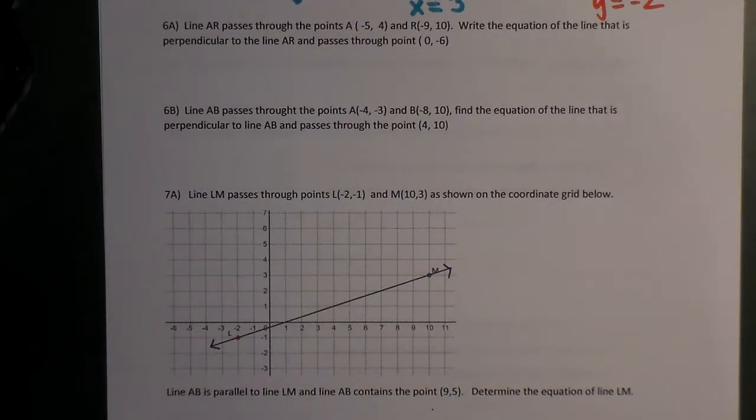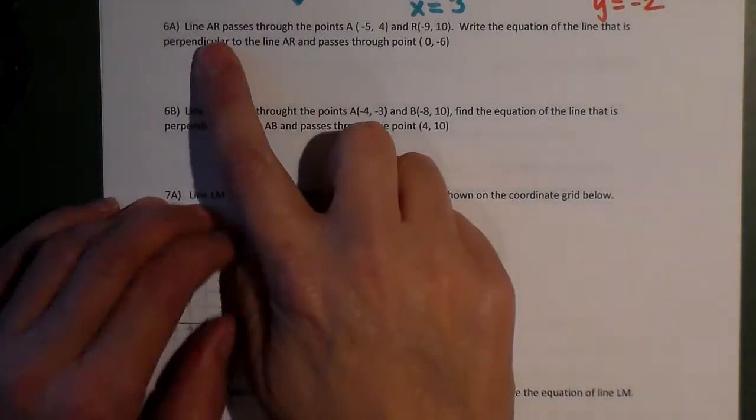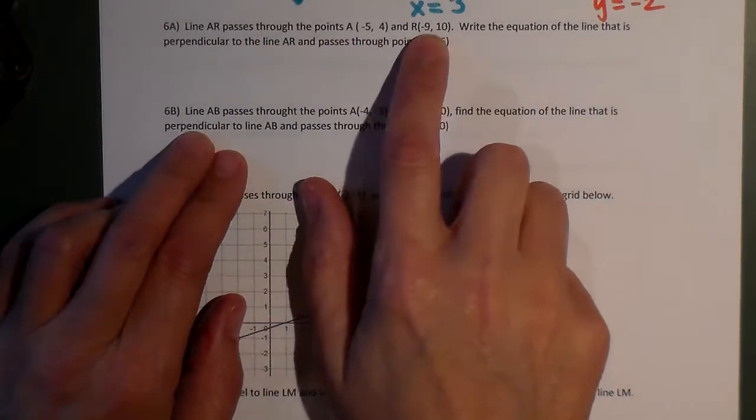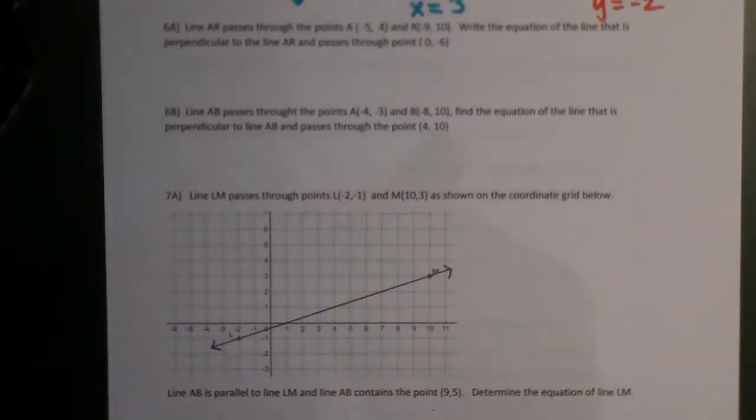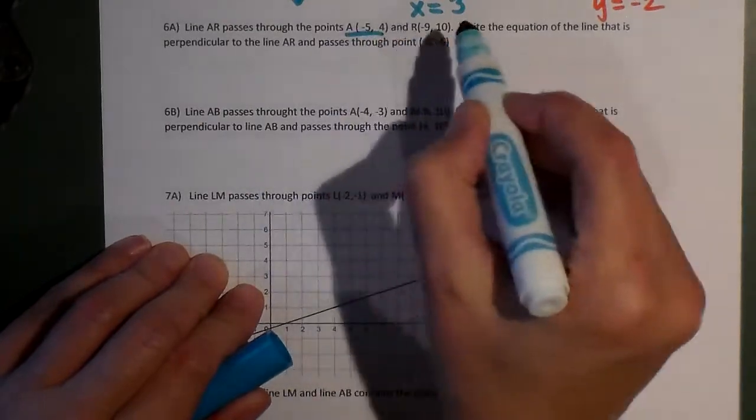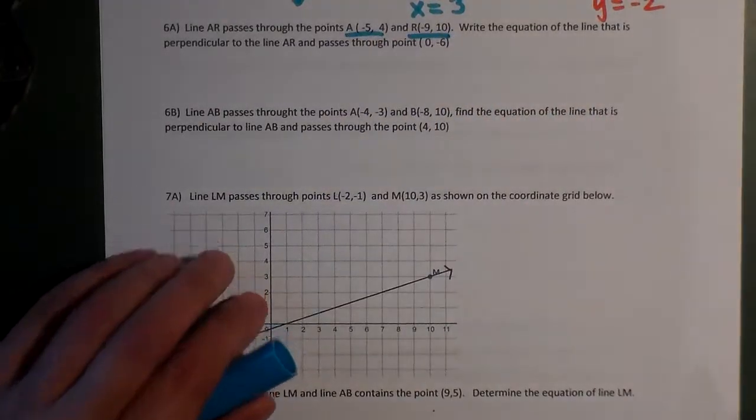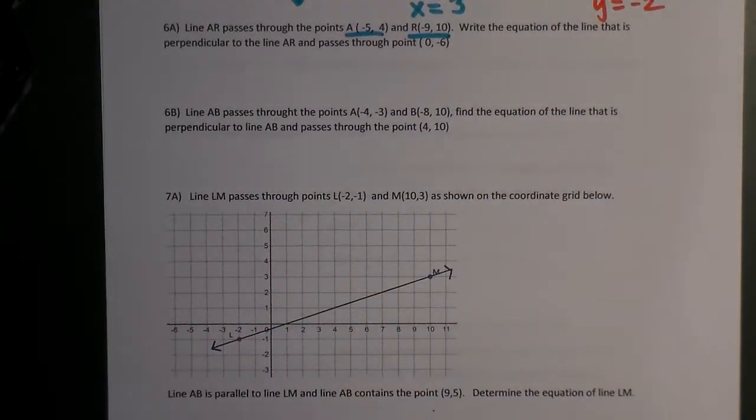So we've now moved on to 6A and 6B. We're still working on the parallel and perpendicular stuff. So let's look at 6A. 6A says line AR passes through these points. Okay, so once again, I've got this point and this point. Write the equation. So here we go.